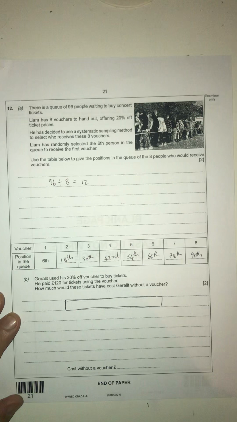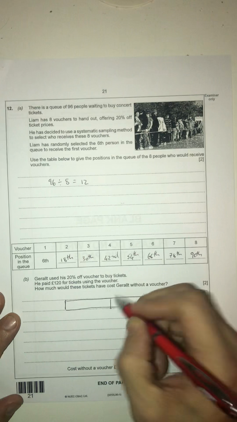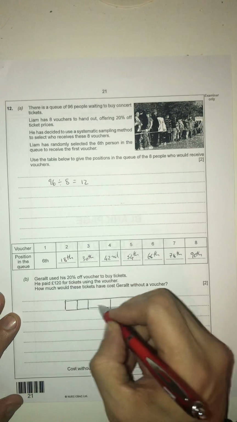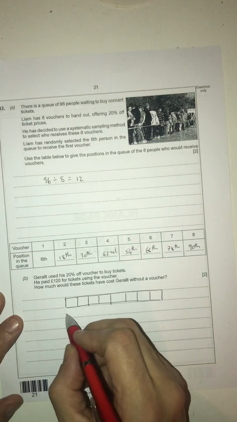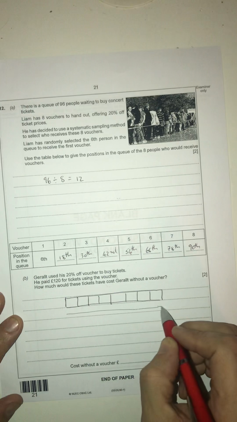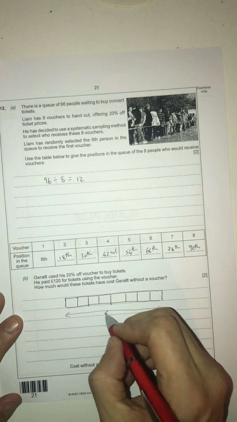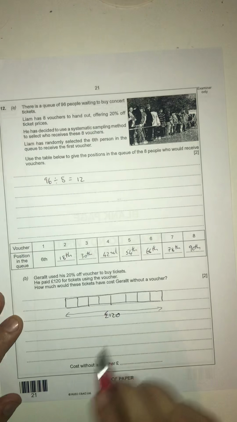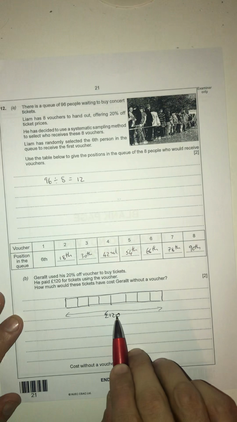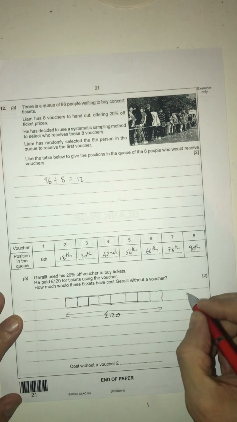and we've got 80%, so I'm going to split it up into eight parts. So this is 80%. And we know that that comes to £120. So each of these are 10%. So how many times does 8 go into 120? So we need to do 120 divided by 8.